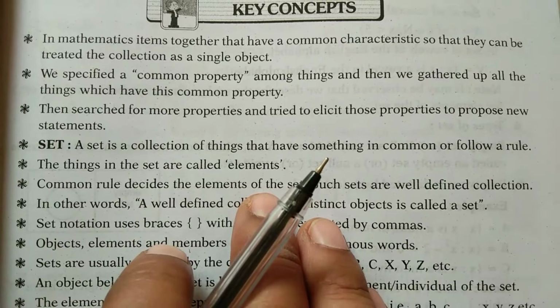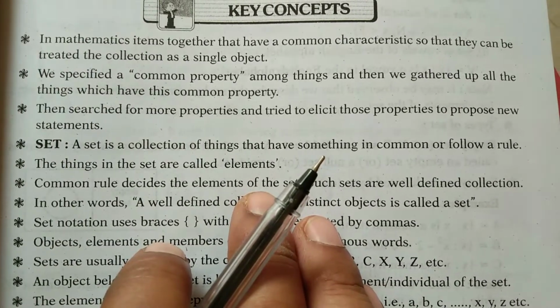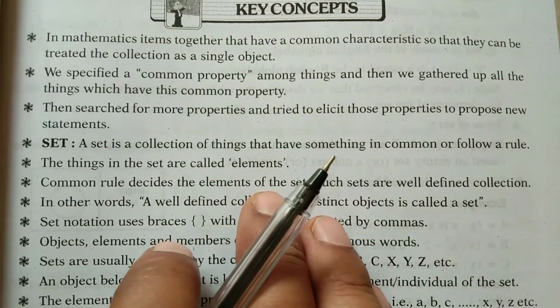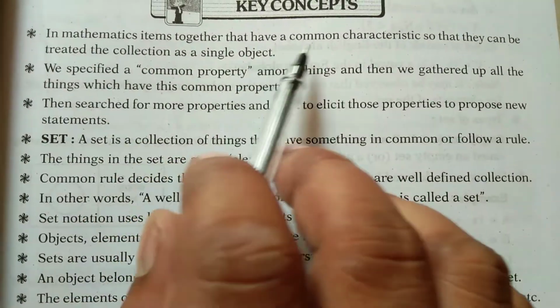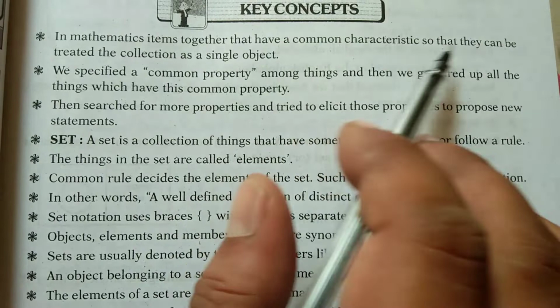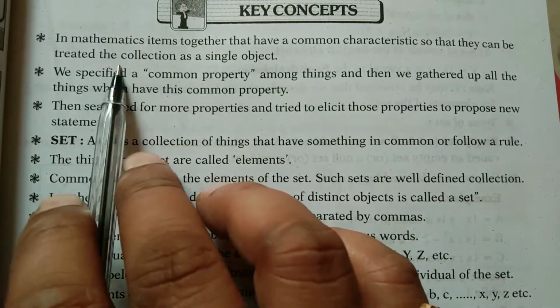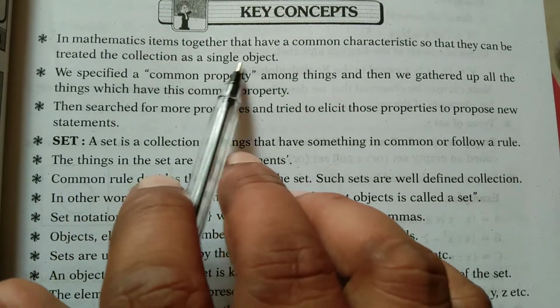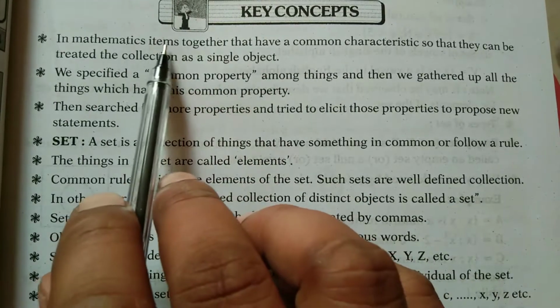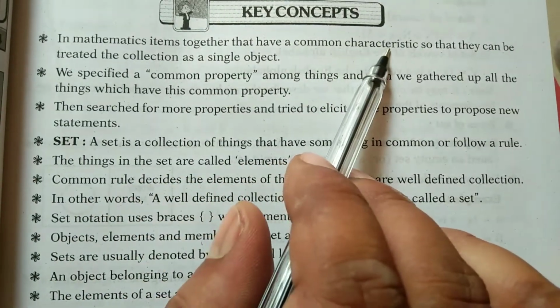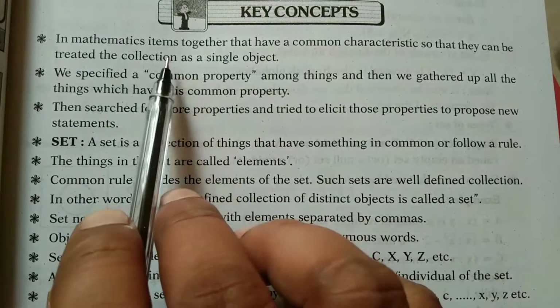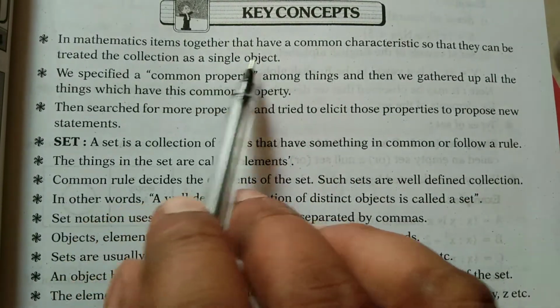Today's session, let us see the key concepts related to the chapter sets. In mathematics, we group items together that have a common characteristic so that they can be treated as a single object.